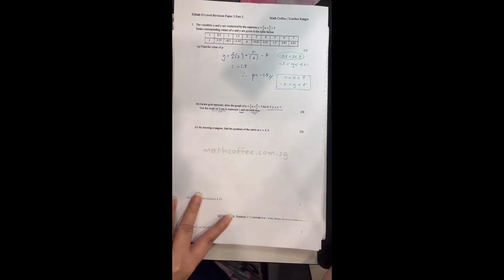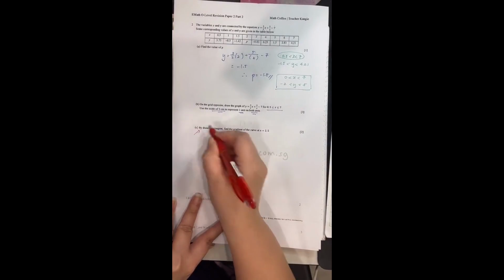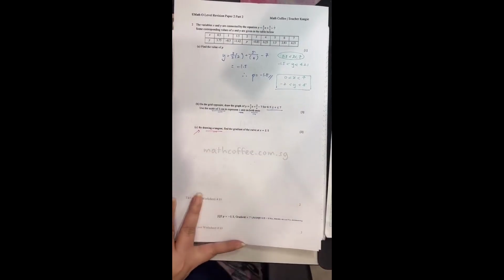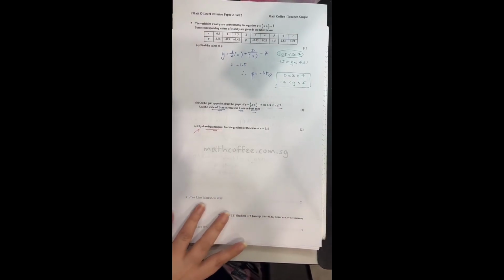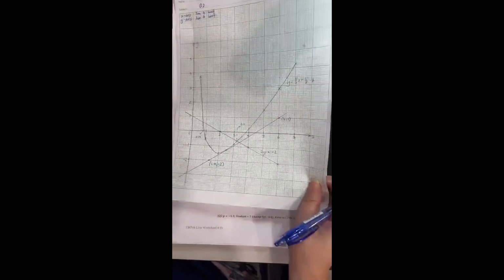Next, this one is always the question that a lot of students don't know how to do. I also don't know why. They ask you to draw a tangent. For those who learn A Math, you may think, oh, different shade, I know how to find the gradient of the tangent already. But this is E Math. You cannot use differentiation to find your gradient. So you need to draw a line.